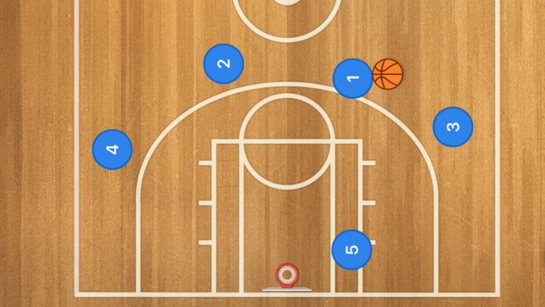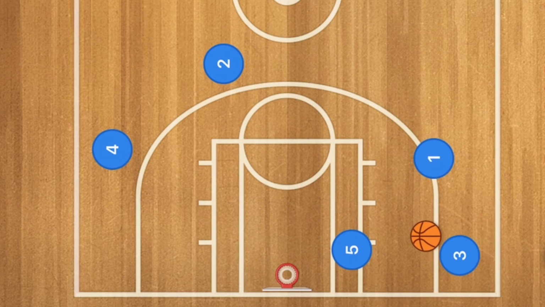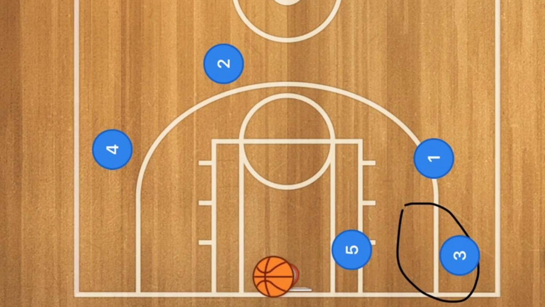Another option is what you could have now, where you could have player 1 pass to player 3. You could then have player 1 go and set a screen for player 3, but instead of a screen on this side, he can wrap around screen on that side. Player 3 could then go down to this low wing where he could take the 3-point shot.